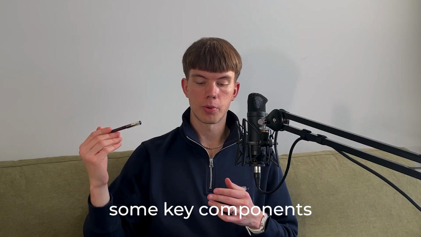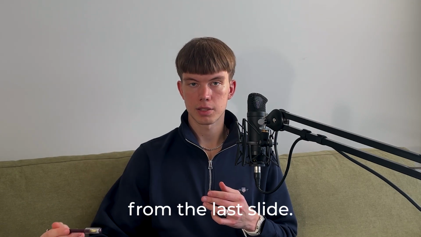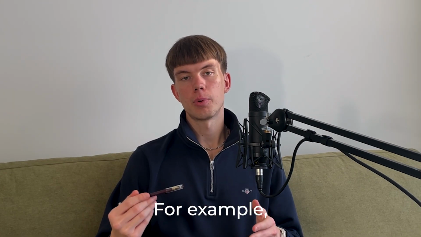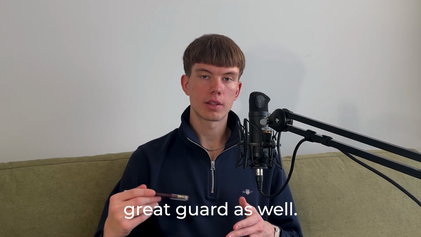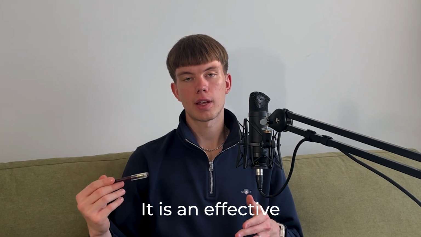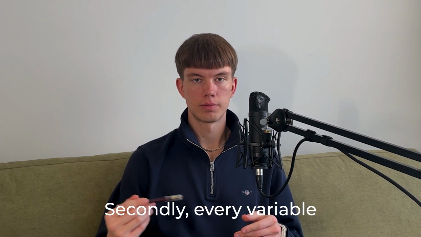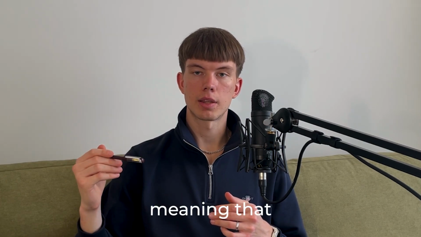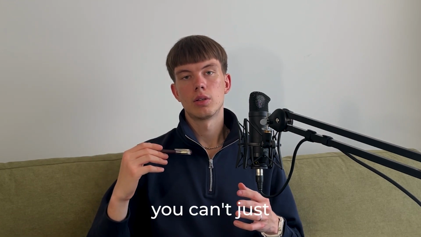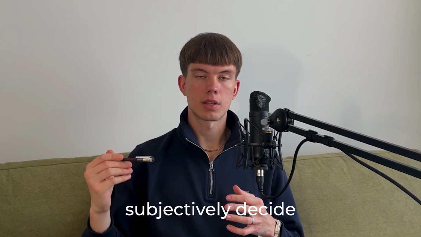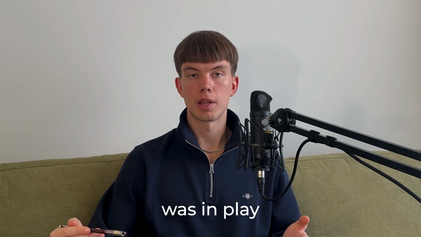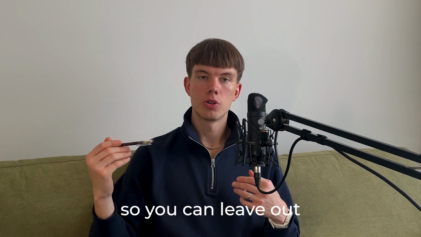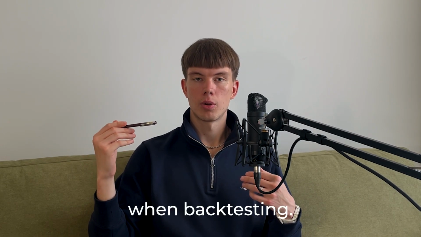There are some key components to take into consideration from the last slide. Firstly, one variable can be used for different purposes. For example, volume profile is a great guard as well as an effective buy or sell trigger. Secondly, every variable you use has to be properly defined, meaning that when analytical backtesting, you can't just subjectively decide if the variable was in play or not. Before analytical backtesting, you need to define every variable so you can leave out human errors when backtesting.